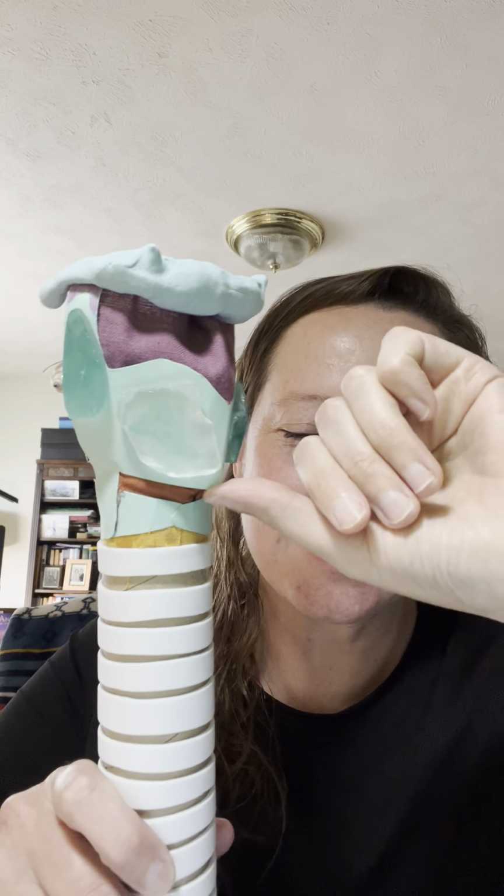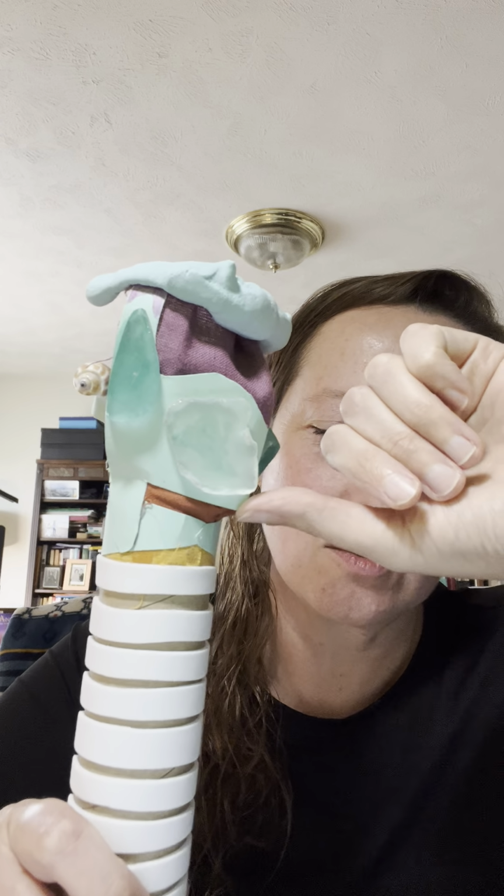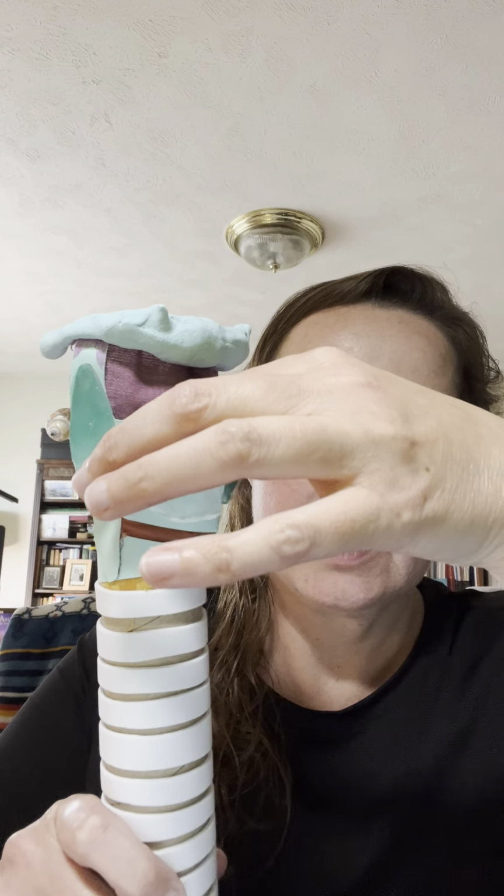The cricothyroid ligament is represented here by salmon or rust-colored cloth, and it connects your cricoid cartilage to your thyroid cartilage. And it prevents the cricoid cartilage and the thyroid cartilage from moving too far apart.